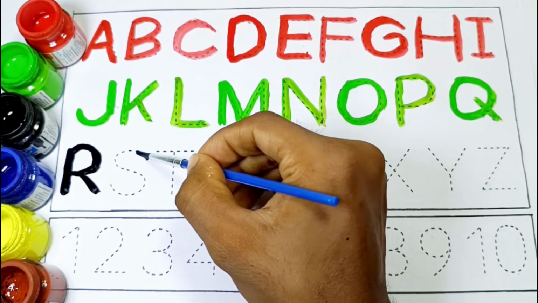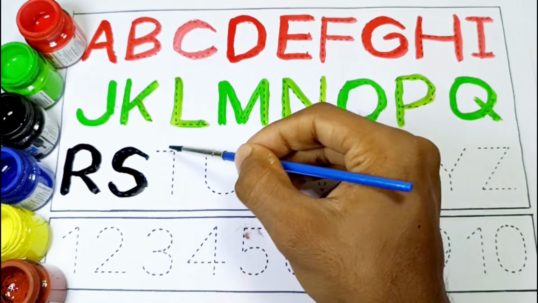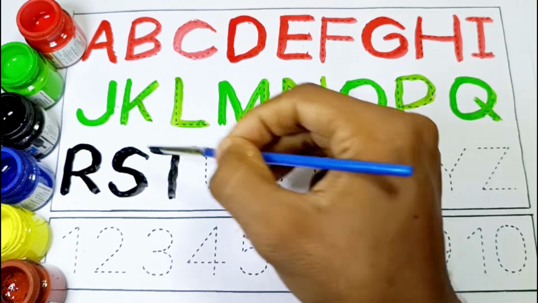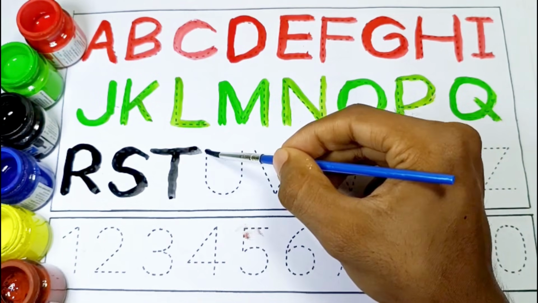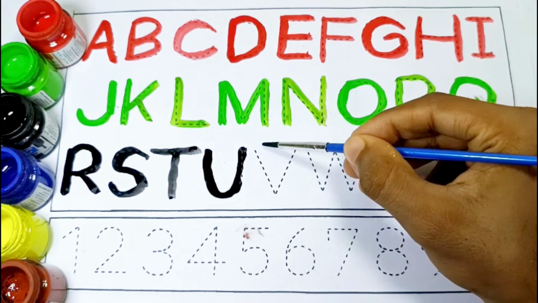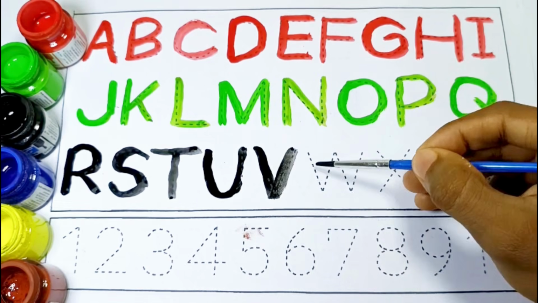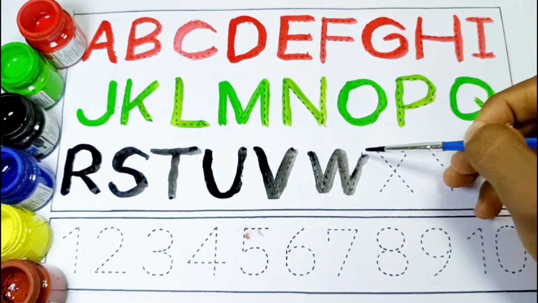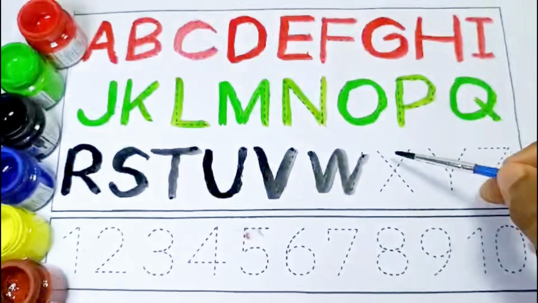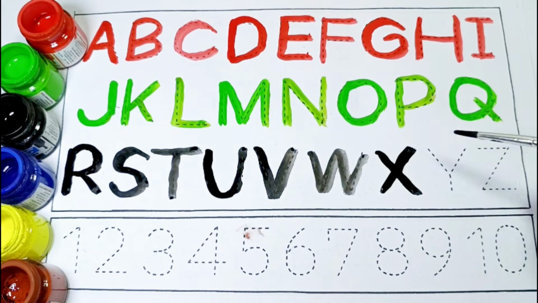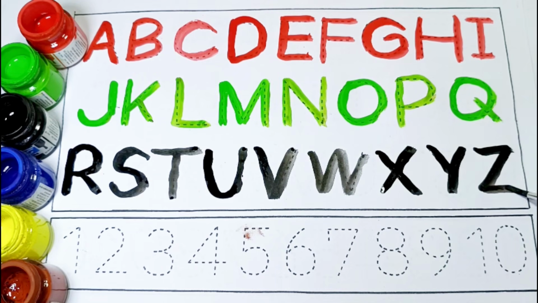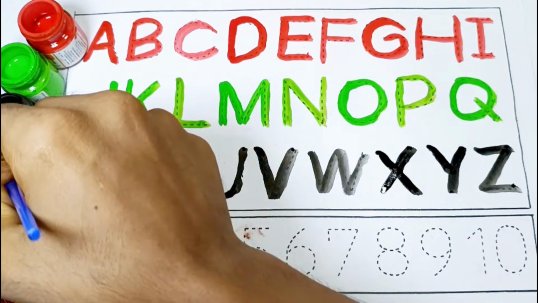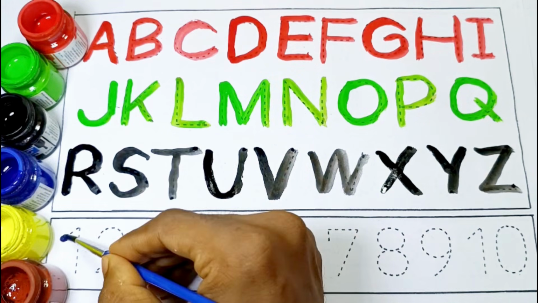R for Rose. S for Sun. T for Teacher. U for Umbrella. V for Vine. W for Wheel. X for Xylophone. Y for Yo-Yo. And Z for Zebra. Okay, so now you draw numbers and use blue color.